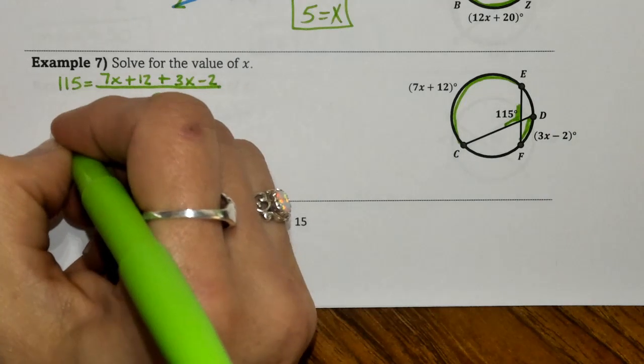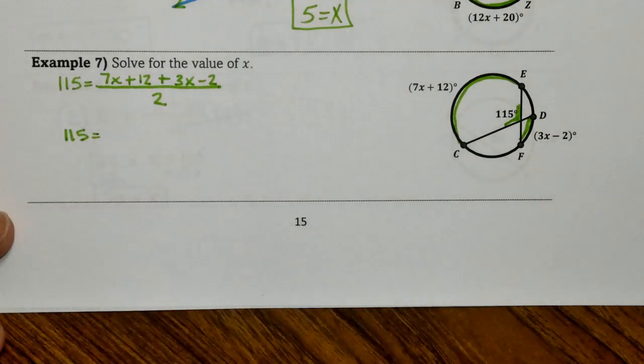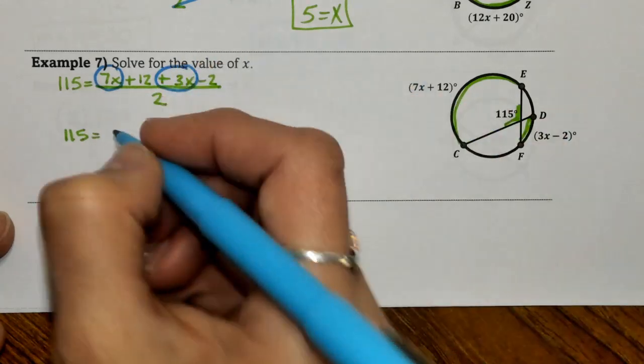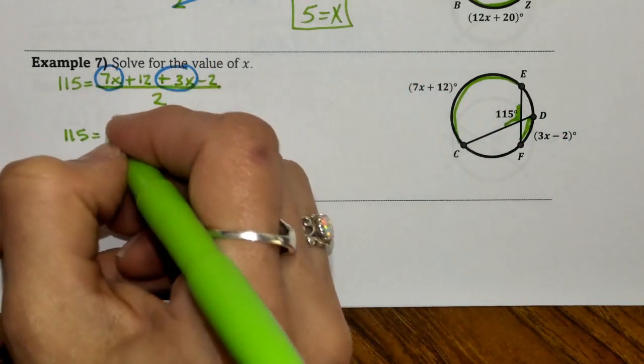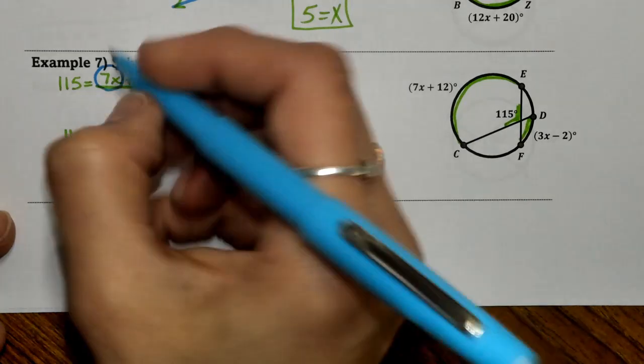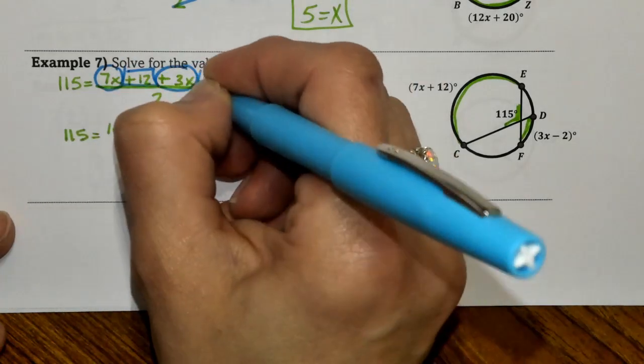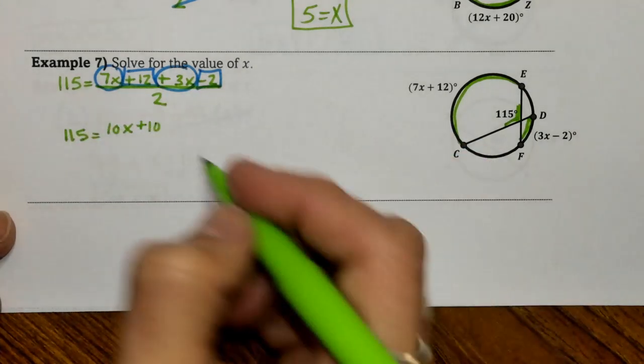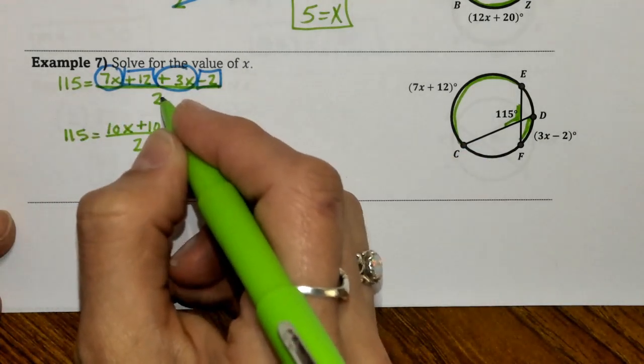So when we combine our like terms, we end up with 115 equals 7x plus 3x, giving us 10x, and then a positive 12 minus a 2, giving us a positive 10. All still over that 2.